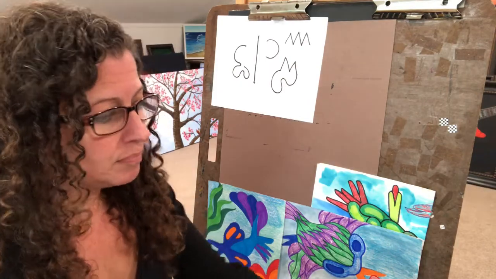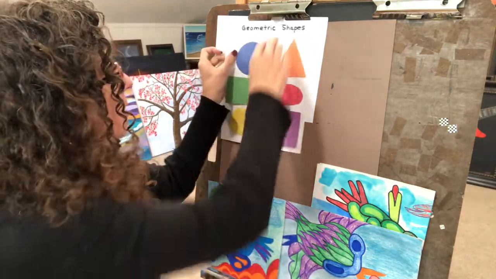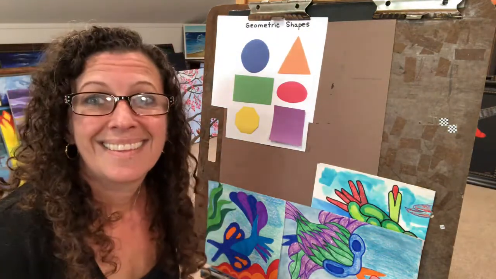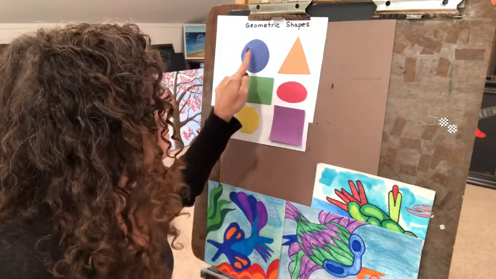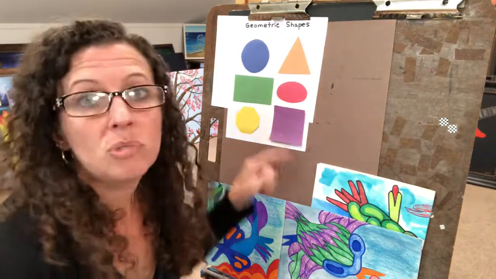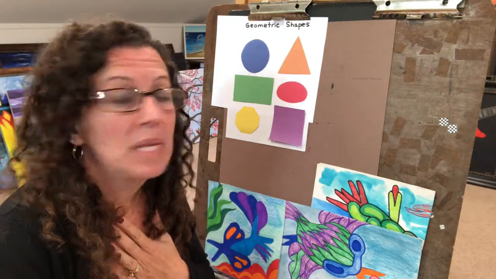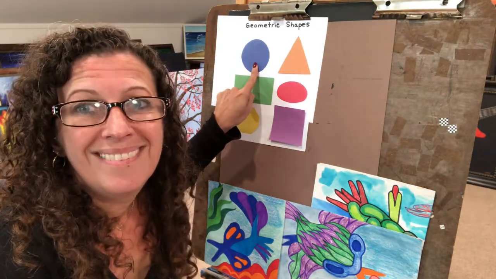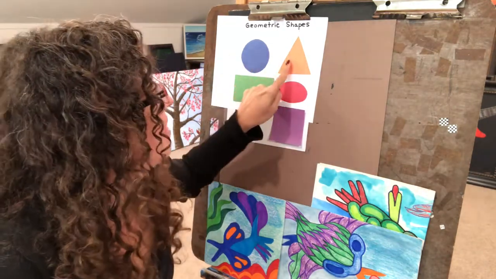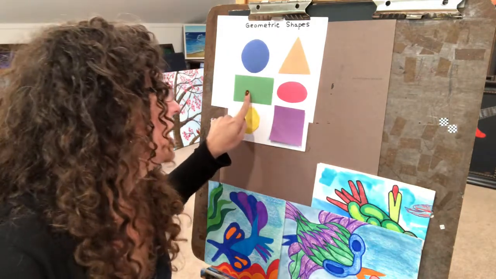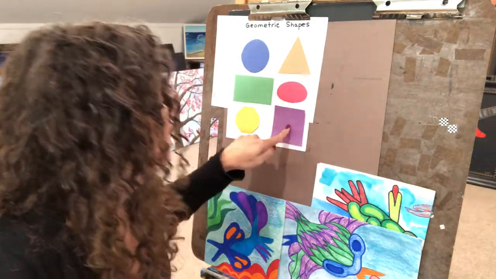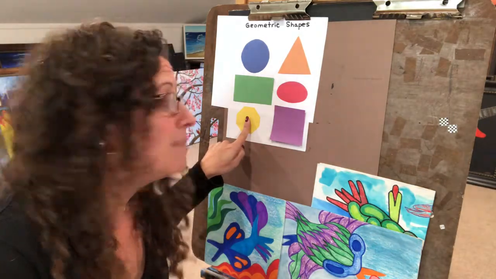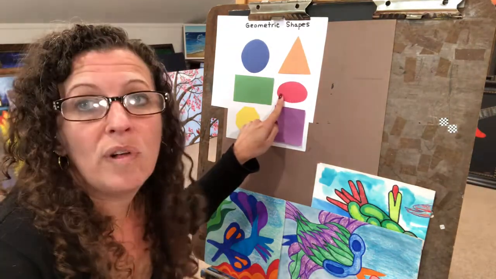We have geometric shapes. And so these shapes have names, just like we have names, right? So the name of this shape is what? Very good, circle. And then this would be a triangle and a rectangle, and we know these square, and this would be an octagon, right, with 8 sides, and this would be an oval, okay?